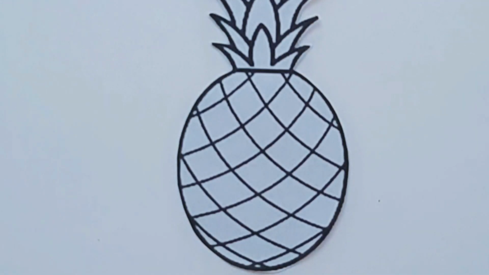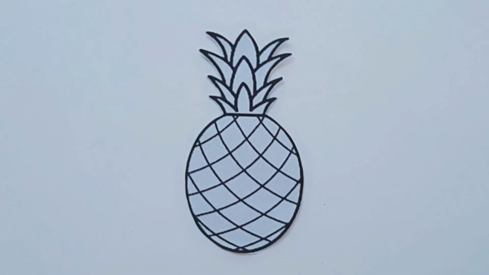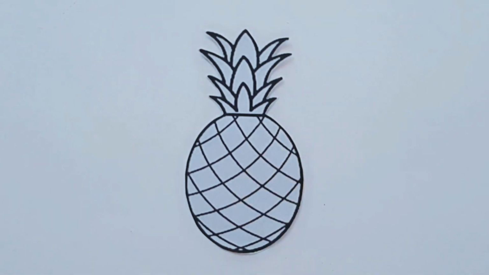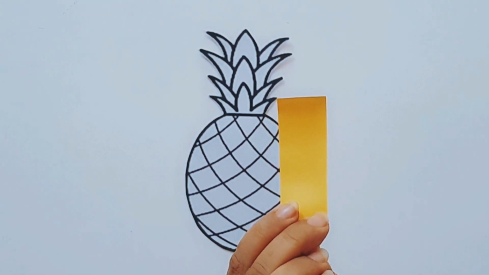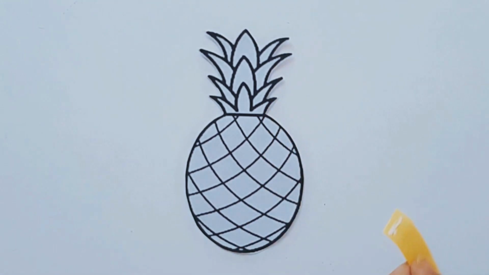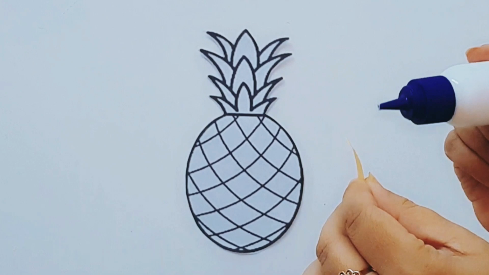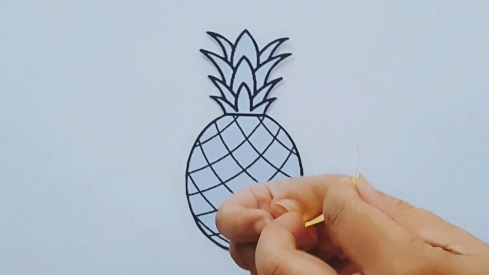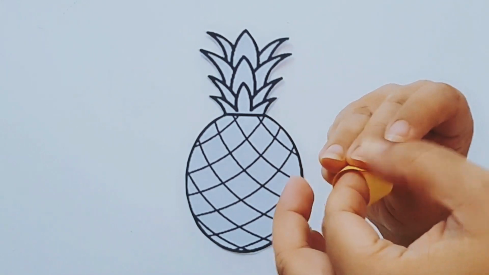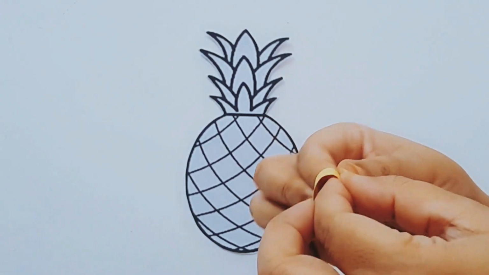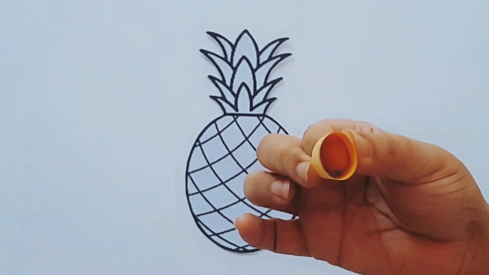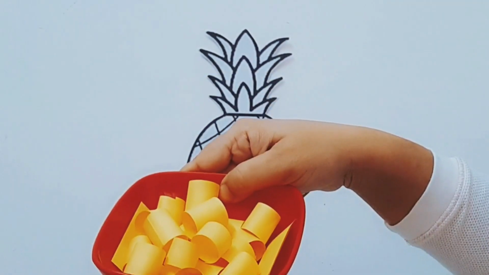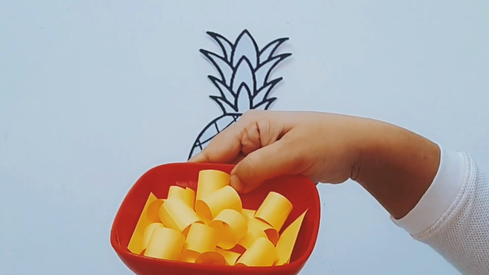So now we are going to do pineapple craft activity. For this, I'm using the picture of a pineapple. Now to make the bumps, I'm using small yellow paper strips. I will apply little glue like this and roll them to make rings. Like this. So this is how we are going to make the rings. We need many such rings to do this activity.